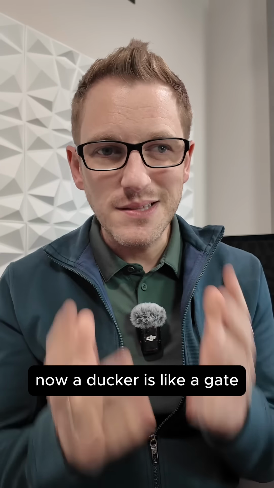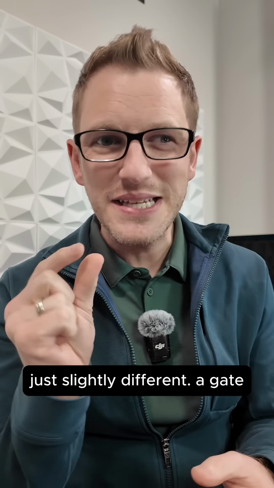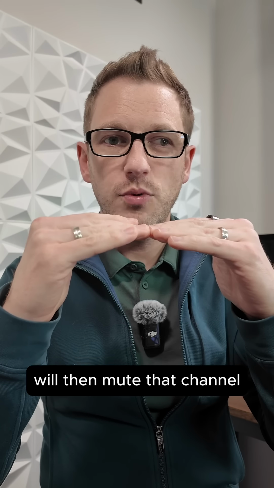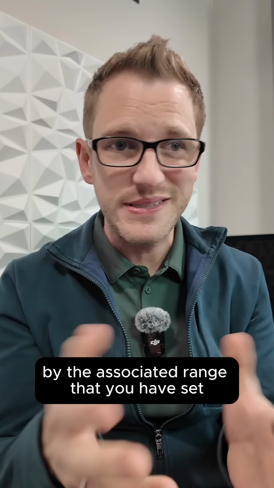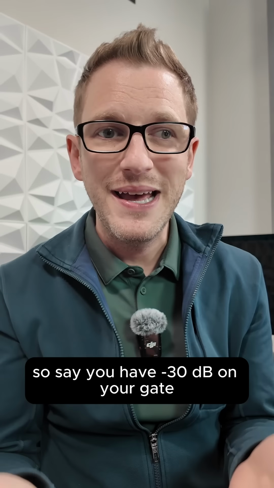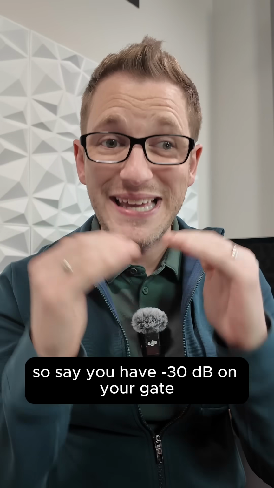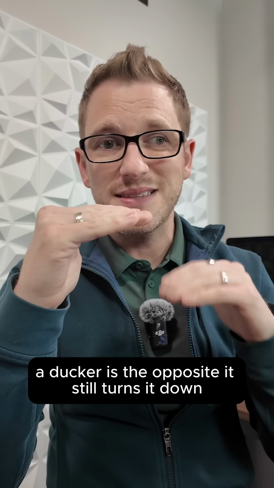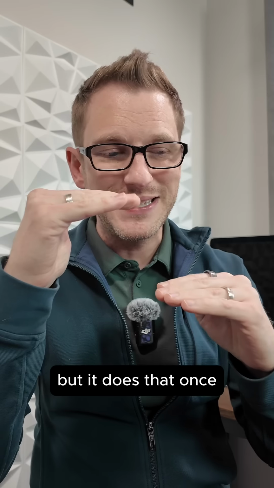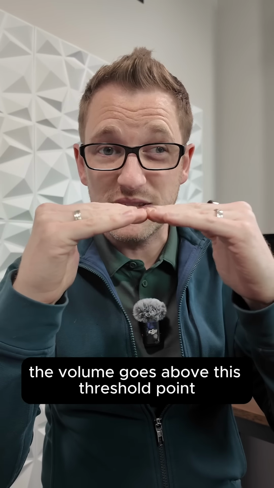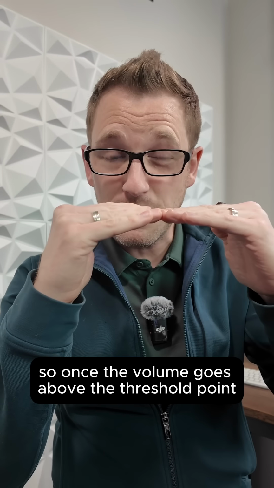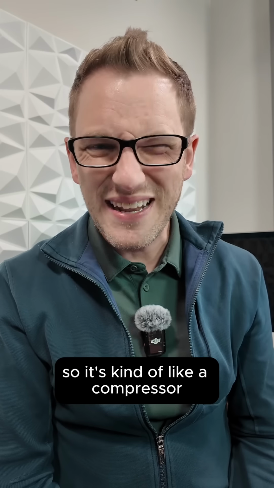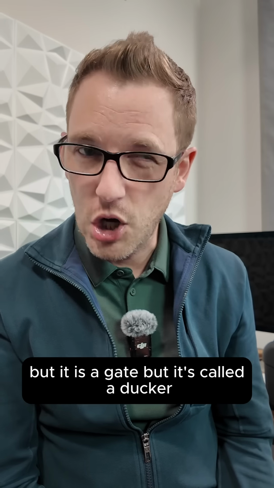Now, a ducker is like a gate, just slightly different. A gate, once volume goes below a threshold point, will then mute that channel by the associated range that you have set. So say you have negative 30 dB on your gate, it'll attenuate that once the volume goes below this threshold point. A ducker is the opposite. It still turns it down, but it does that once the volume goes above this threshold point. So once the volume goes above the threshold point, it will then turn it down by the associated amount that you want. So it's kind of like a compressor, but it is a gate, but it's called a ducker.